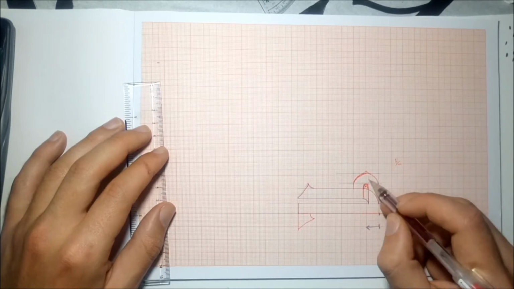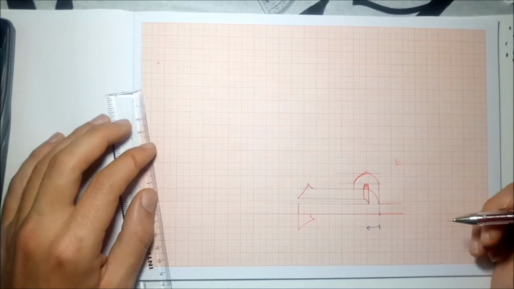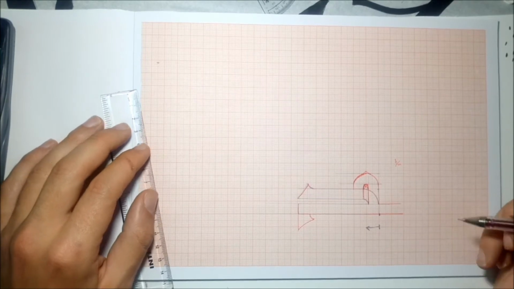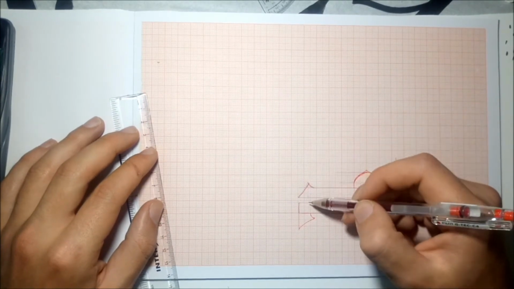Here we've got another shape of the Dal. To add more decorations to it, we go upwards in this part.